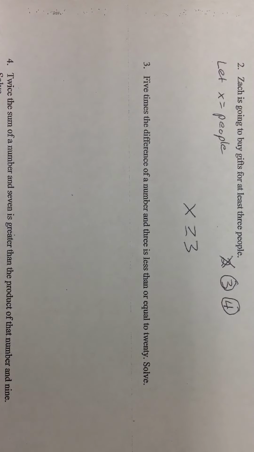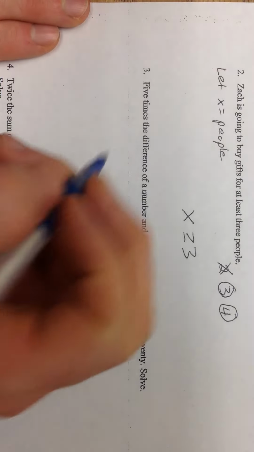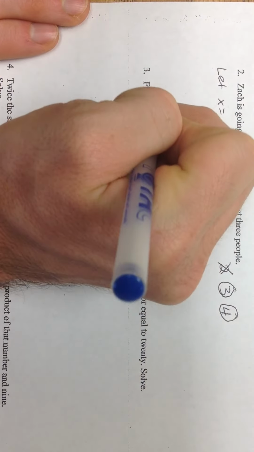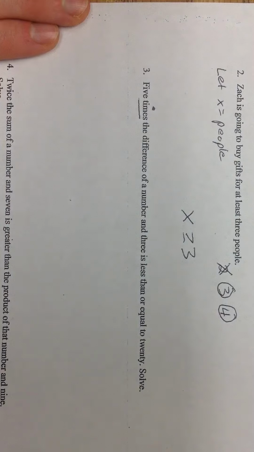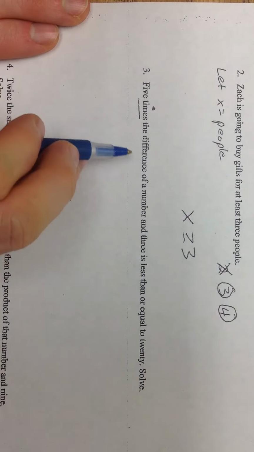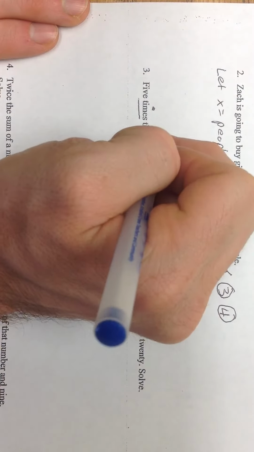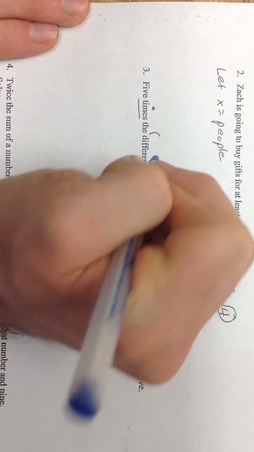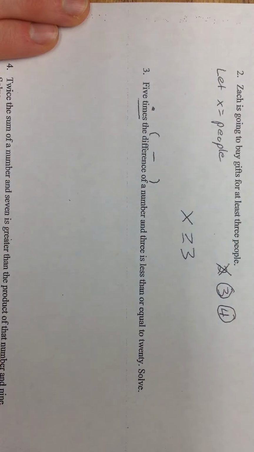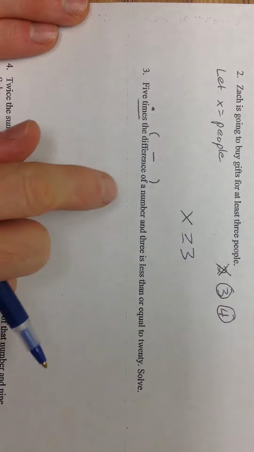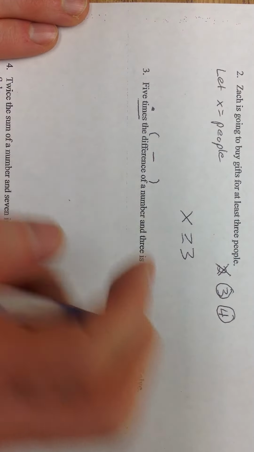All right, so this one says 5 times the difference of a number and 3 is less than or equal to 20. All right, so if we kind of go through this and break this down, all right, times is talking about multiplication. We've talked about difference of. Most times when we see difference of, we're talking about subtraction, but inside of parentheses. So what are we subtracting? Well, we're going to subtract a number, which is our x, and we're going to subtract 3, which is just a regular 3.